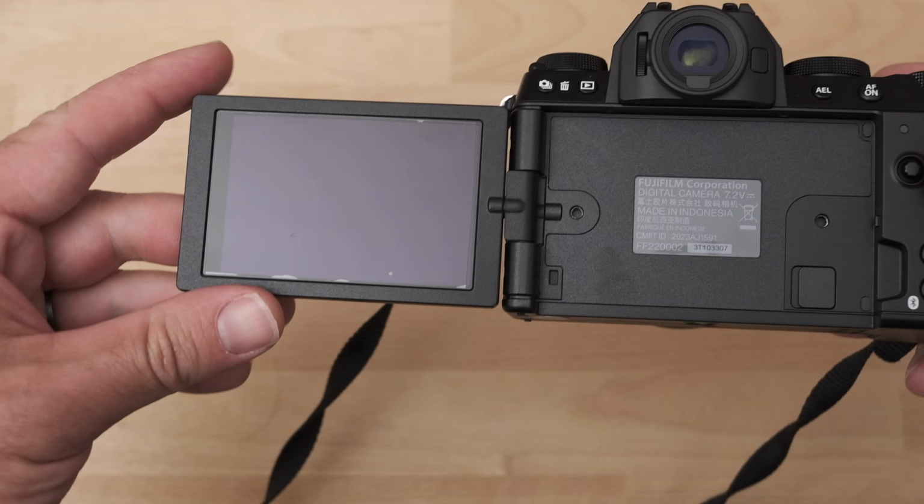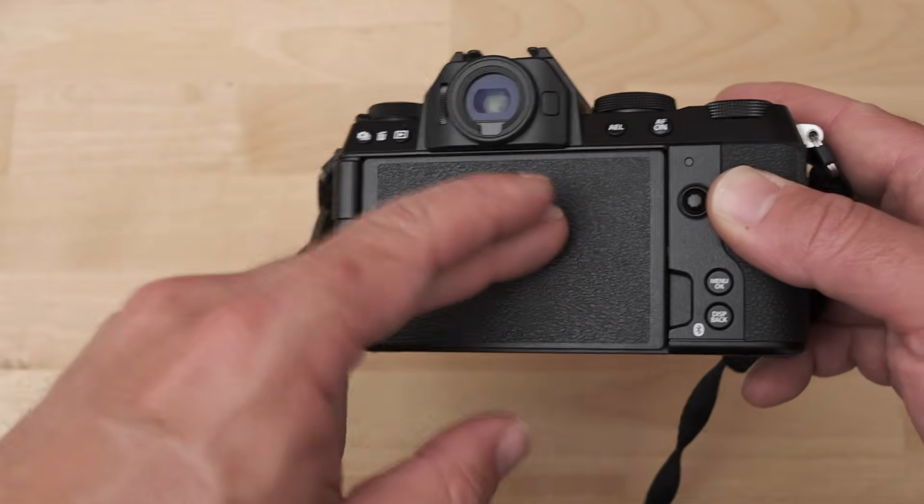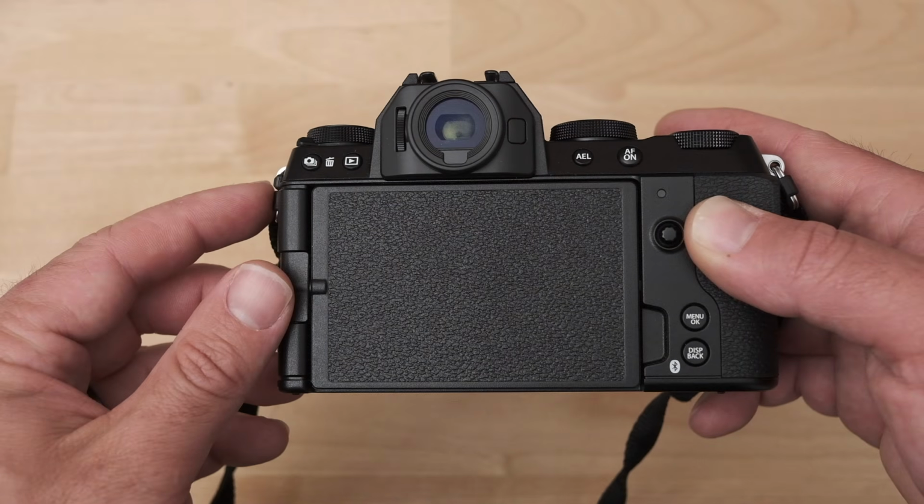If you have a camera where that LCD screen can completely rotate and get tucked in against the back of the camera, do that so it doesn't even tempt you to look at, and you're also protecting it. But that's another way to kind of make this more like an analog camera.